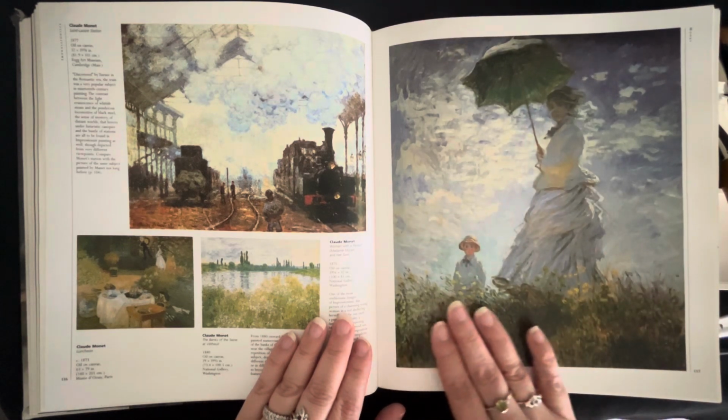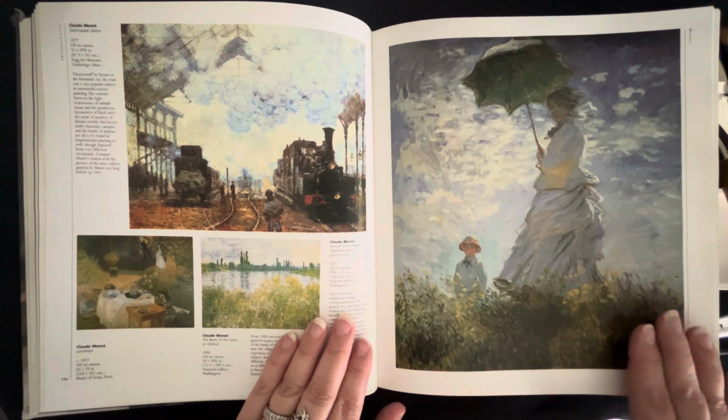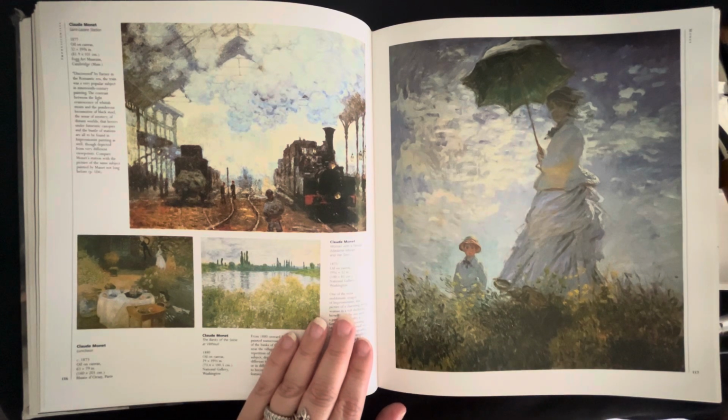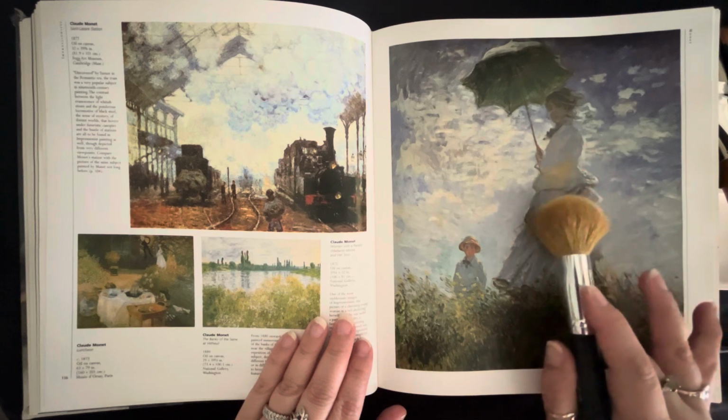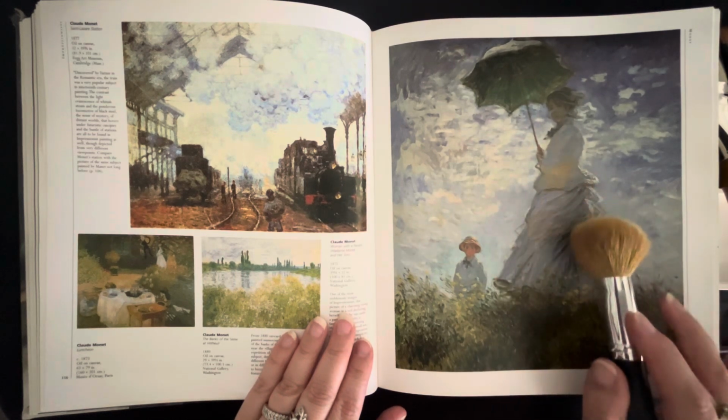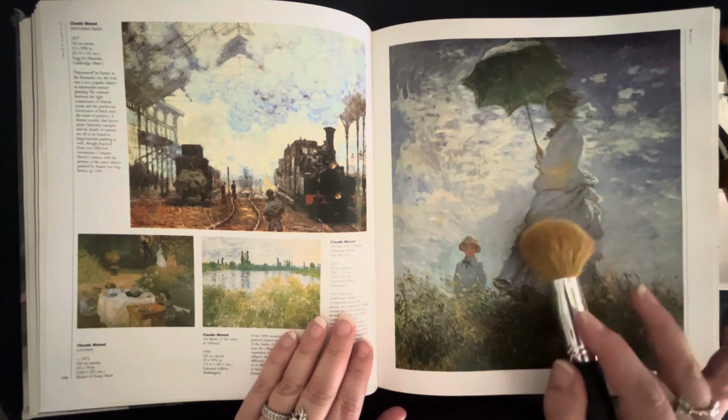This is a lovely painting. Woman with a parasol and her son. It's just so soft. Fabric blowing in the wind.